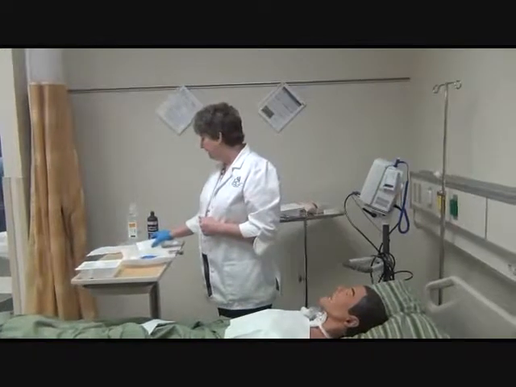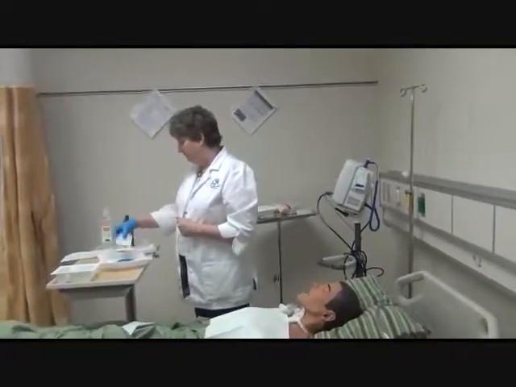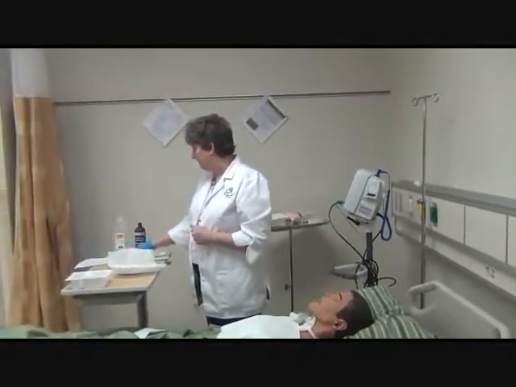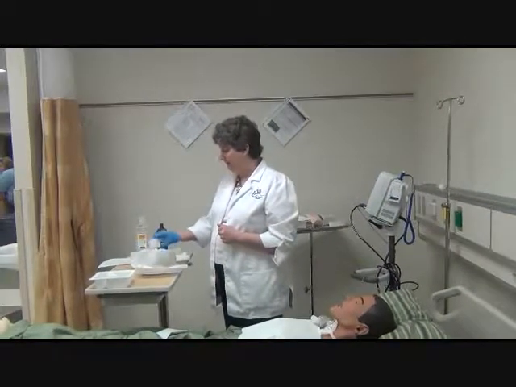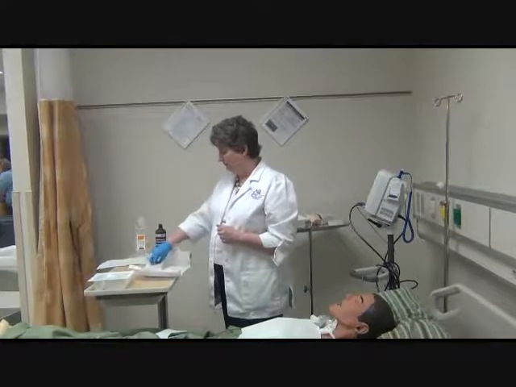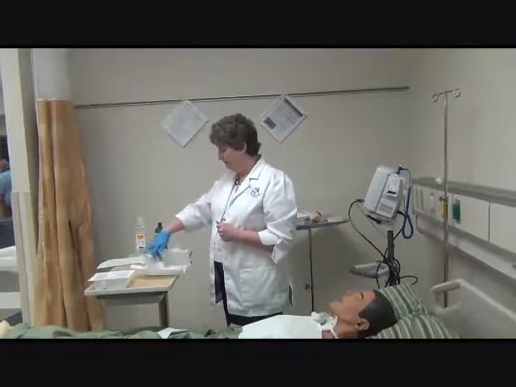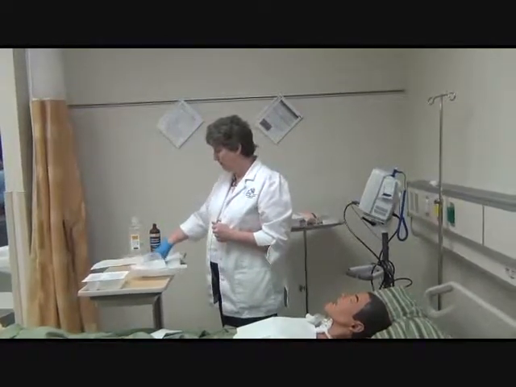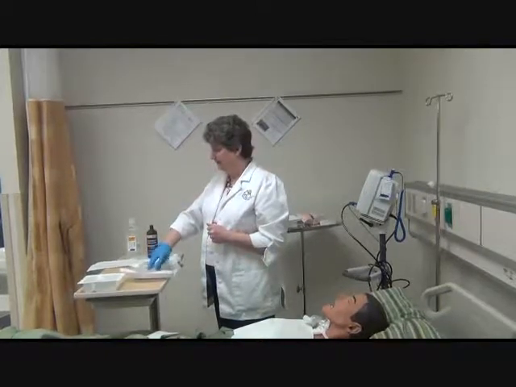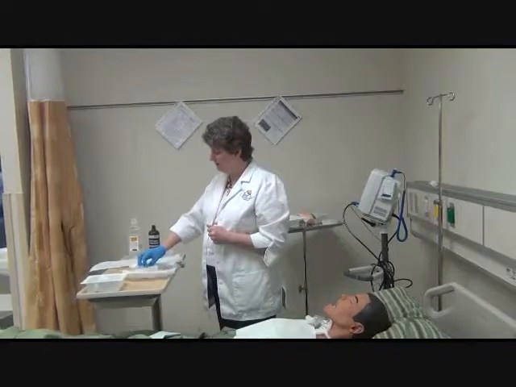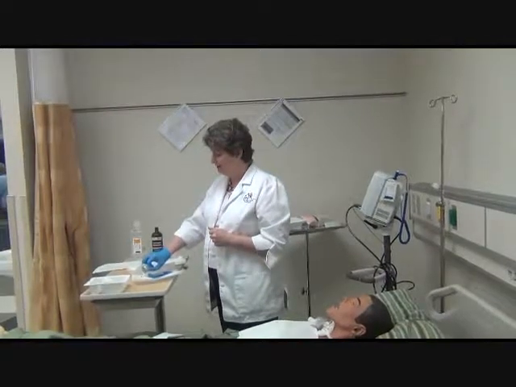So I'm going to go through the suction procedure now. I'm going to take this suction catheter and lay it here while I get my little irrigation bowl. Both are sterile, and because this kit's been used, this is not working as easy as it should, of course.